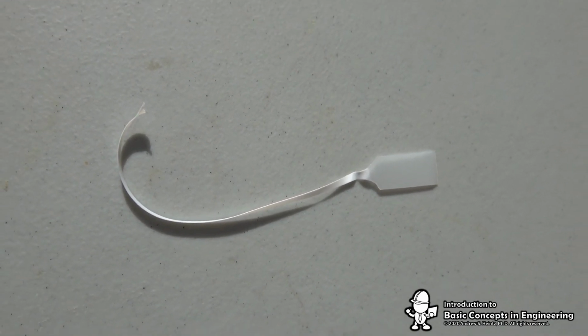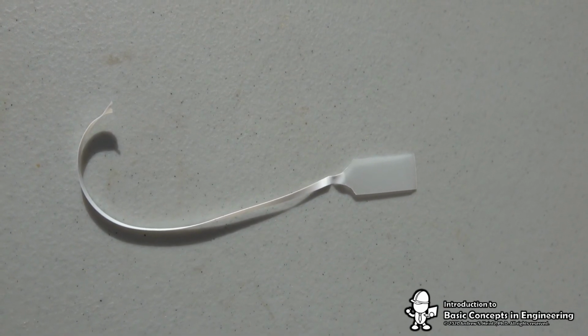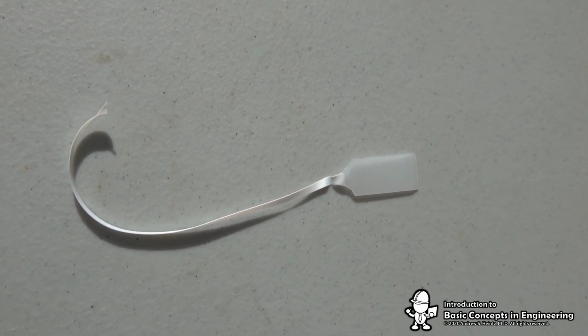So, all right, that is tensile testing in short. Join us back for the next lecture where we actually talk about the stress strain diagrams that come out as a result of this testing.